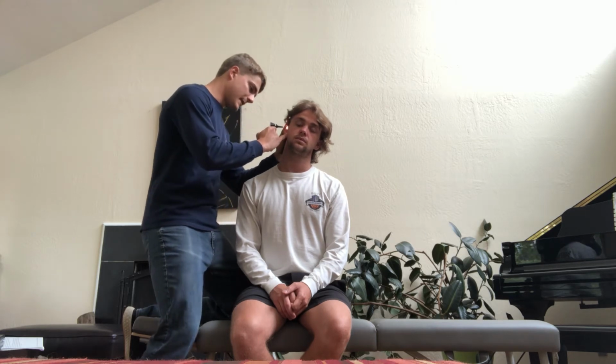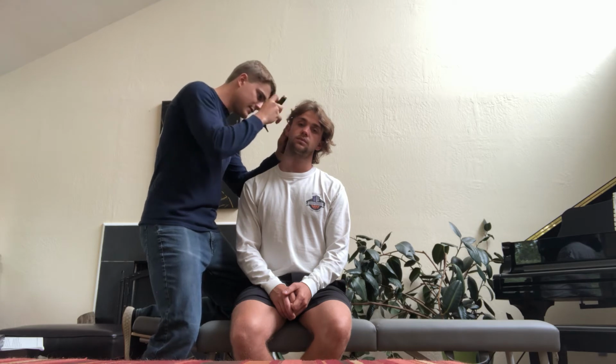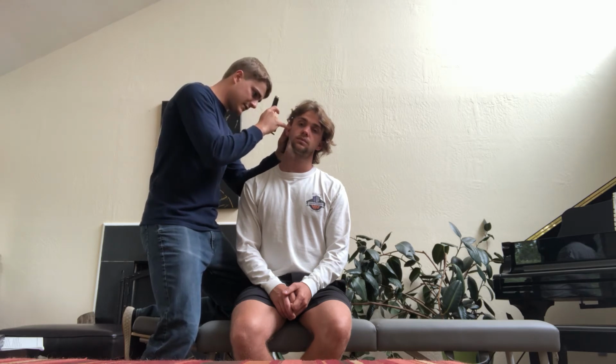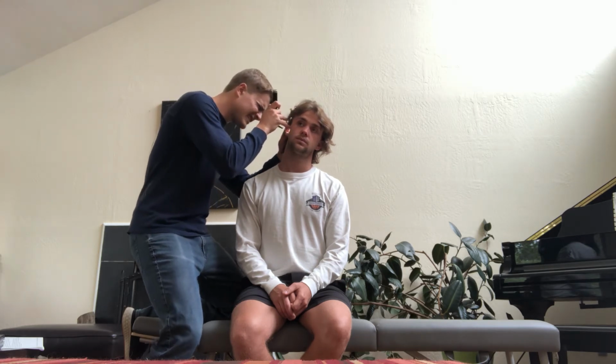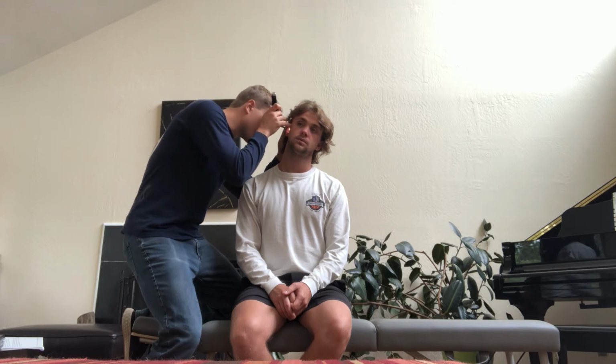Okay. So the next part of the exam, we're actually going to be looking in the ear. So I'm going to tilt the patient's head back. I'm going to use my right hand, right eye, going in the right ear of the patient, and pinky on the patient's cheek to prevent any slipping.